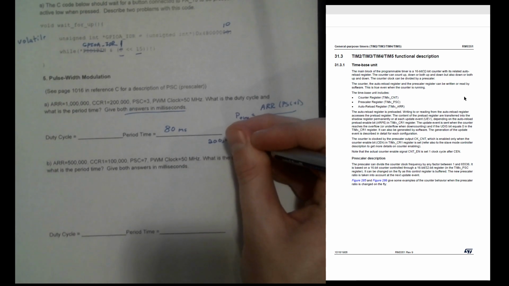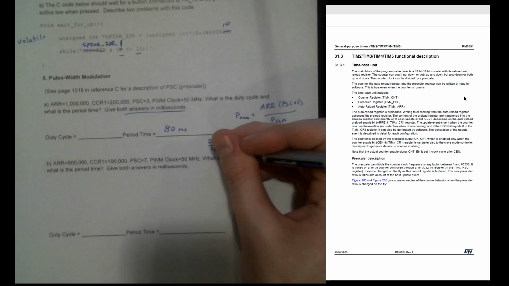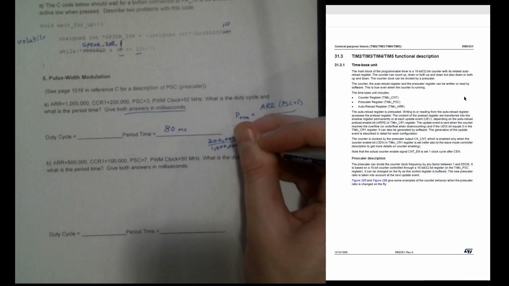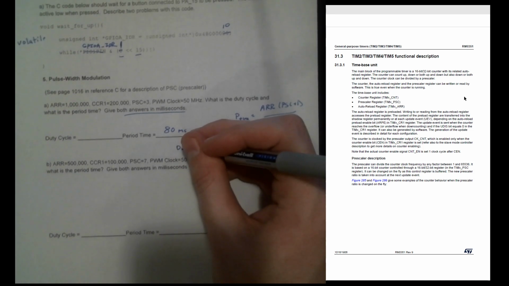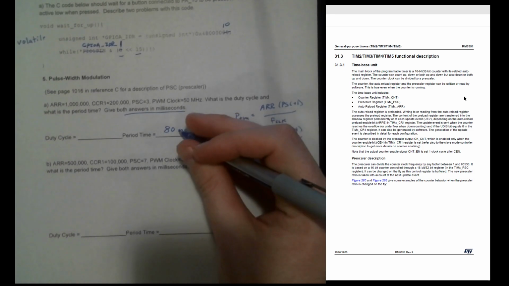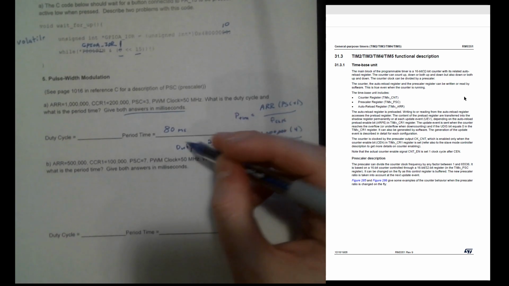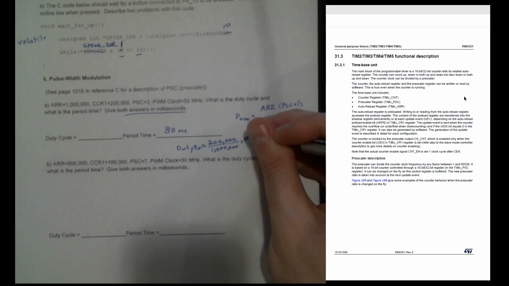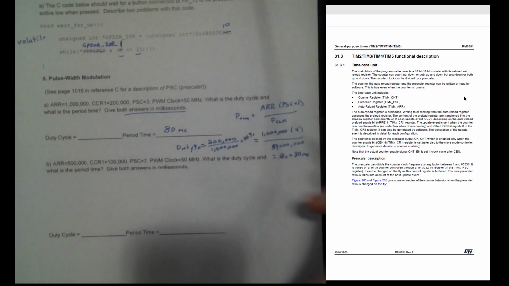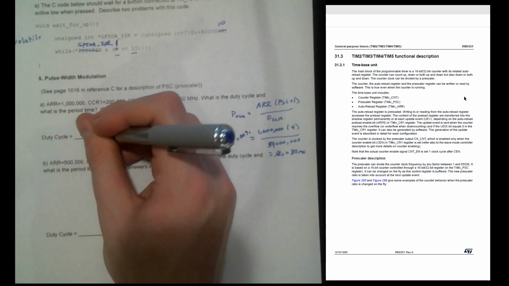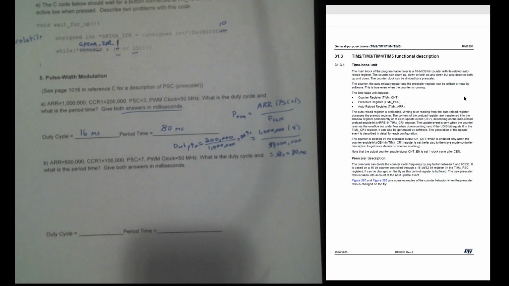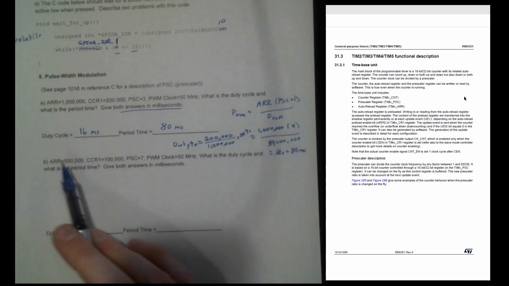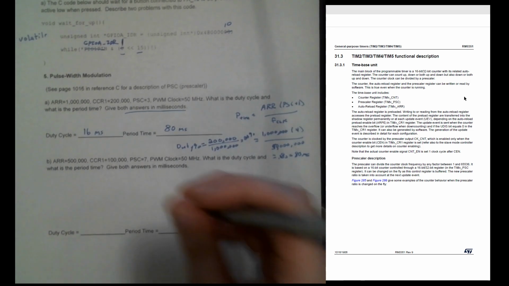So if we do 200,000 divided by 1 million, that gives us our duty cycle percent, which is how much of that 80 milliseconds is devoted to the duty cycle. So this gives us 20%, and that means 20% of 80 is going to be our duty cycle, which is 16 milliseconds.